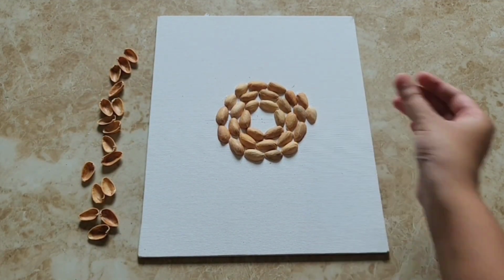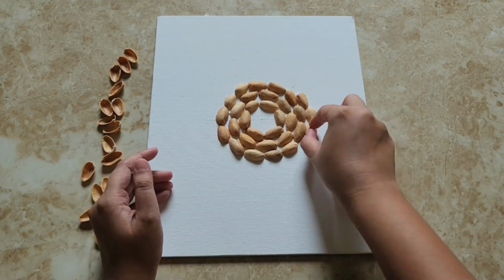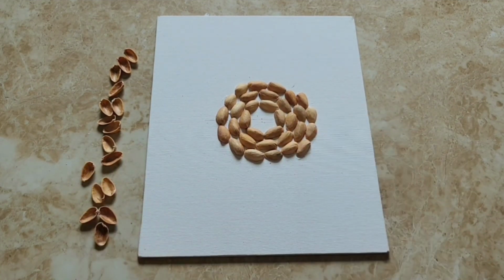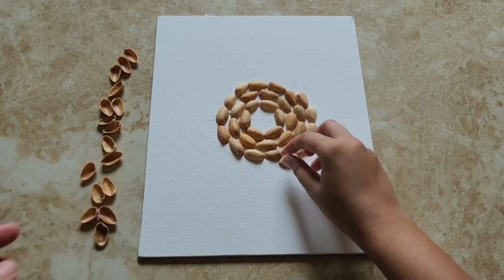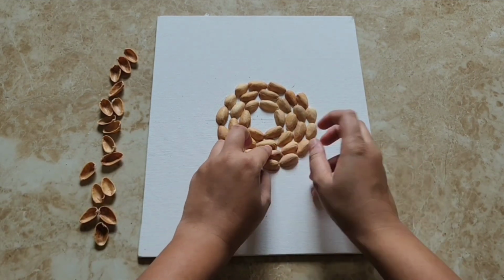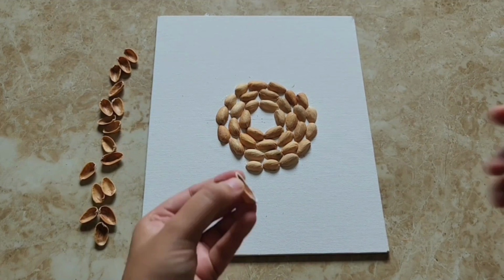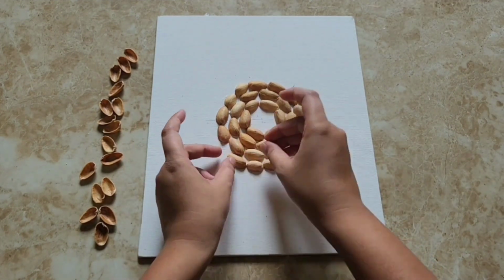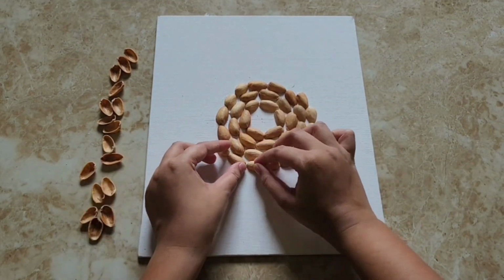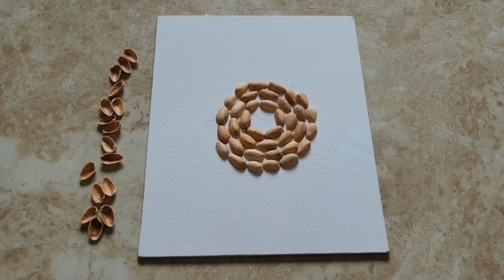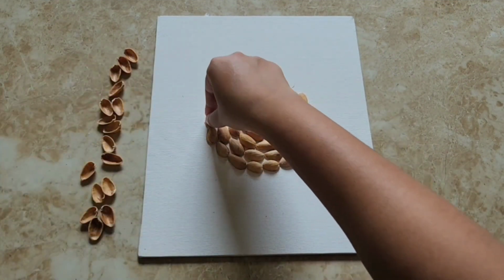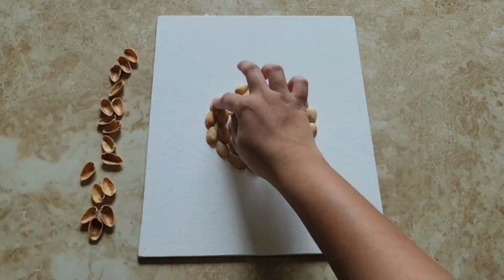Now we are going on to the fourth layer. I am going to try and fill maximum part of the canvas in the same similar motion with the pistachios. One thing that you need to keep in mind when you're sticking the pistachios, in the beginning it is fine, you can stick them randomly, you can choose any size.